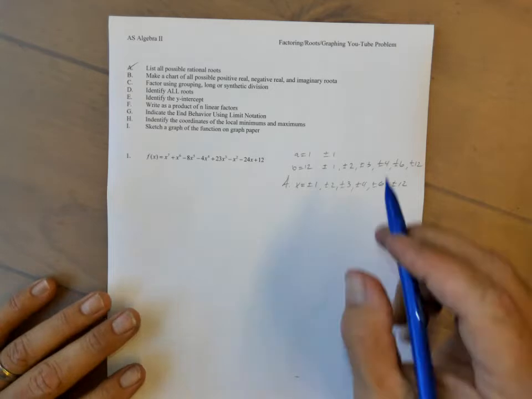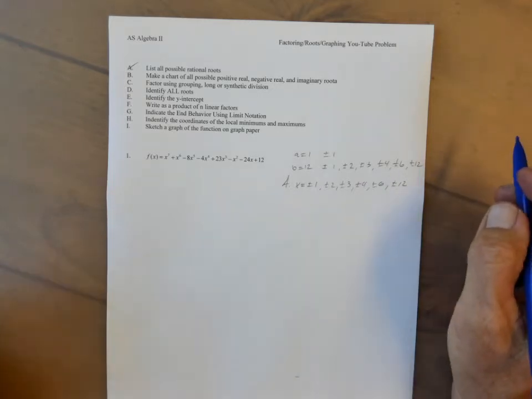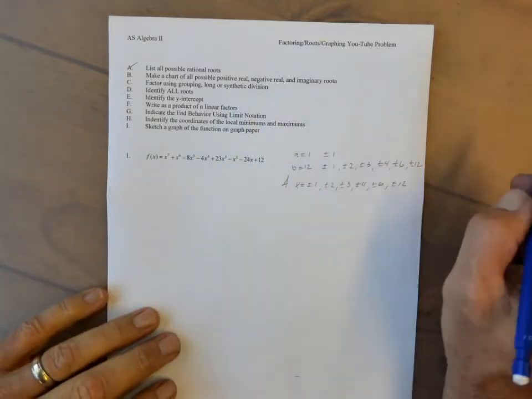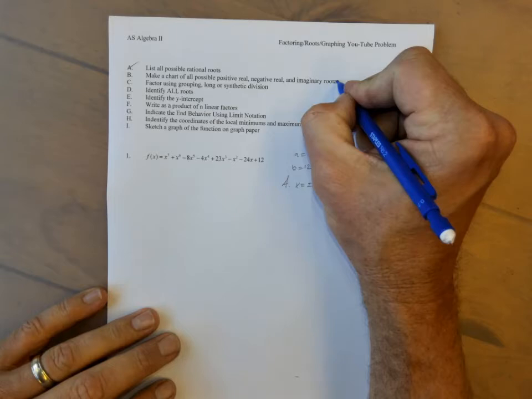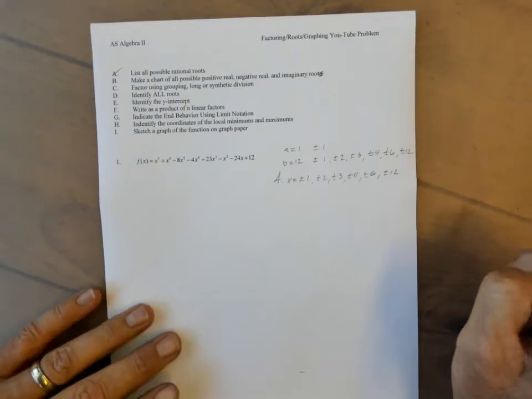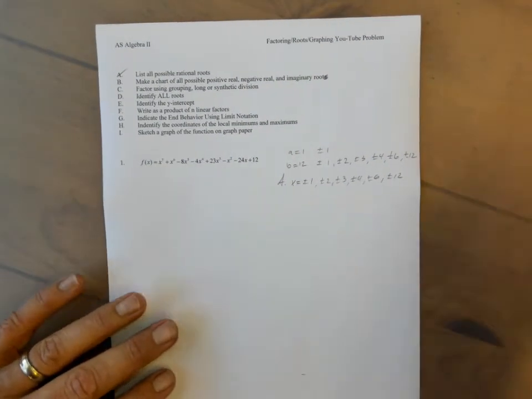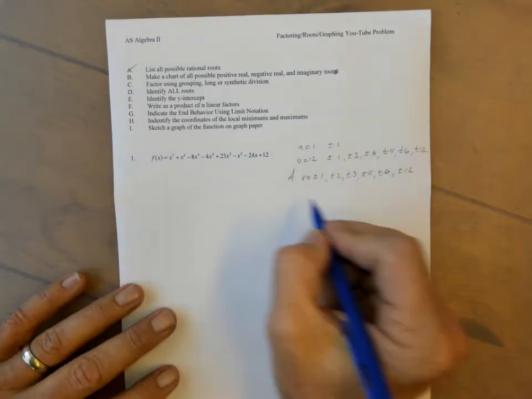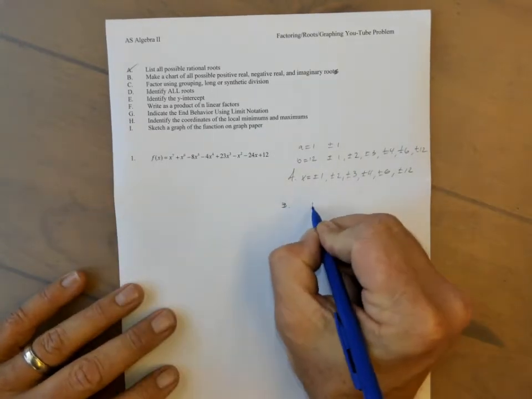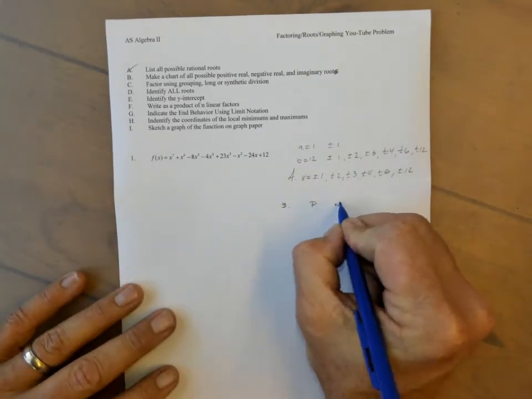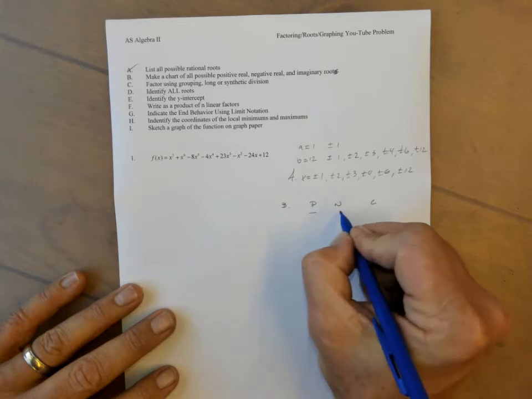We're making a chart of all possible positive real, negative real, and imaginary roots. So we're using Descartes' rule of signs. So we'll make a chart here, and this is part B. So we have positive, negative, and complex.